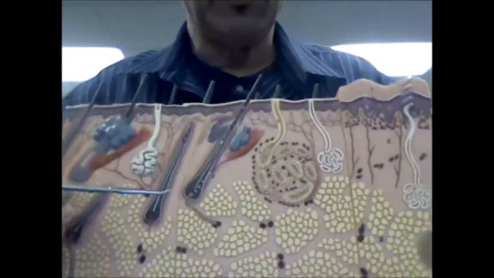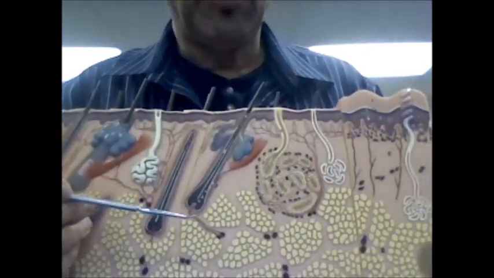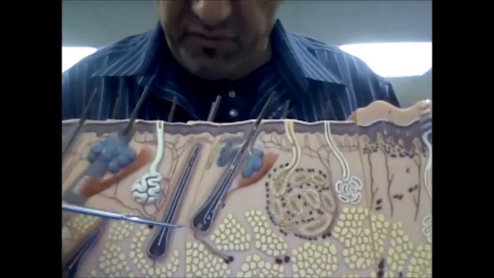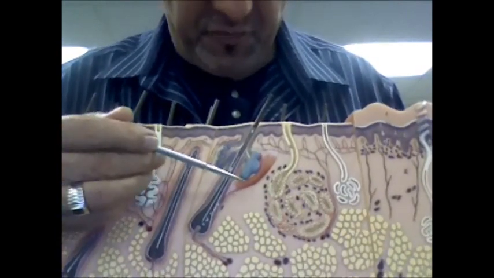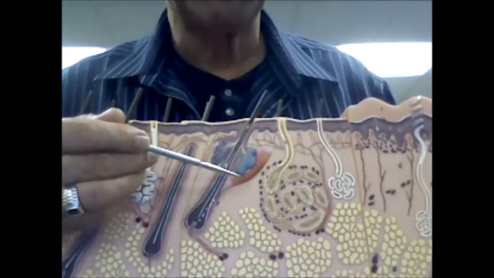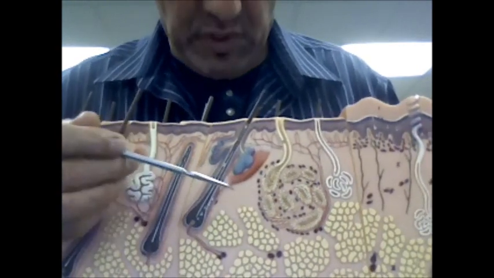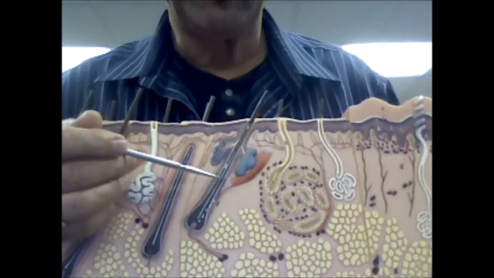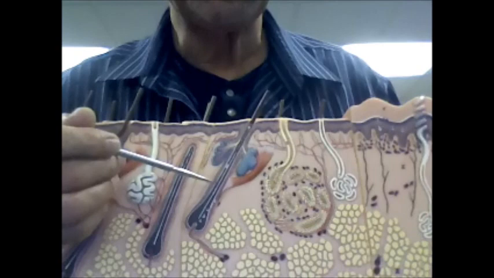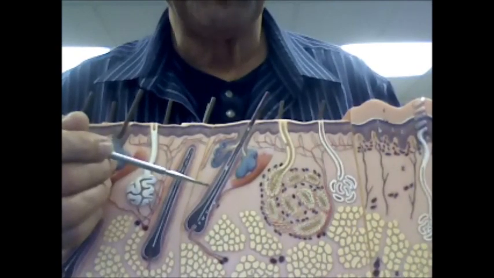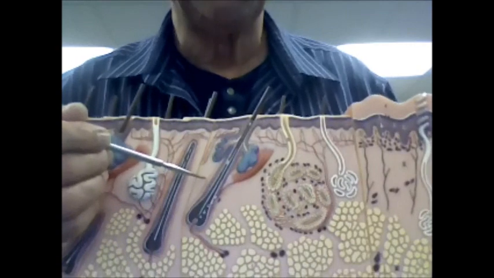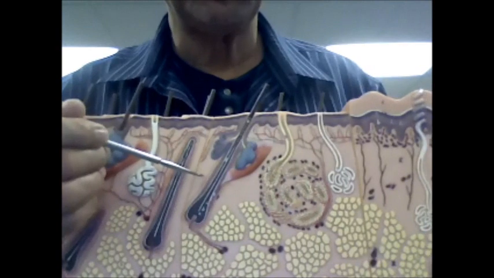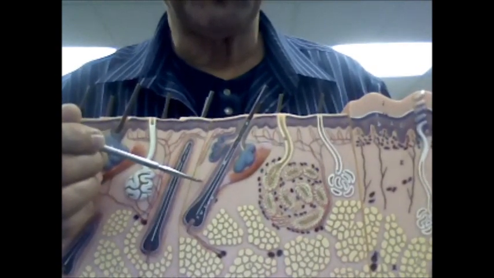The other components shown on the model are muscle structures associated with hair follicles. If we look at this part in here, that's a muscle attached to the hair follicle, and on the other end attached to the epidermis layer. This is known as the arrector pili muscle, and it has a nerve connection, and the nerve will stimulate the muscle when you are stressed, and it will cause movement of the hair.